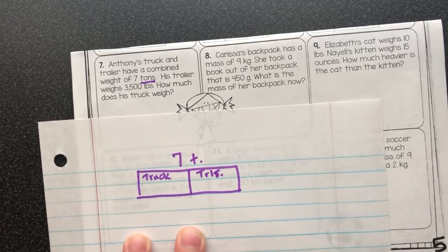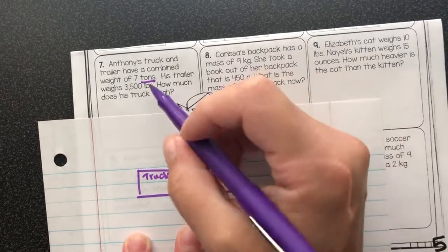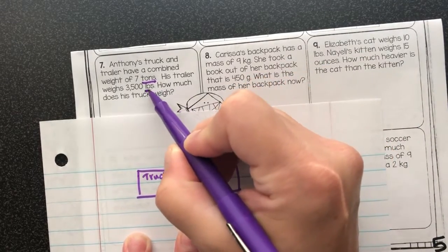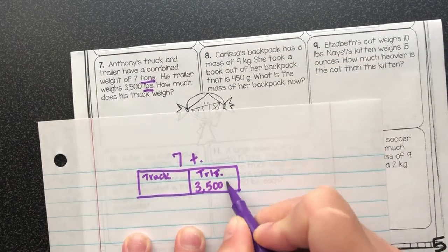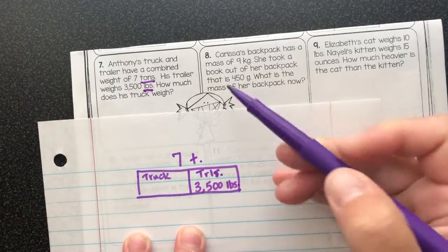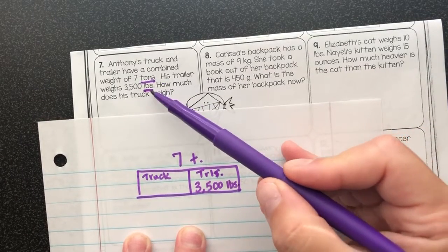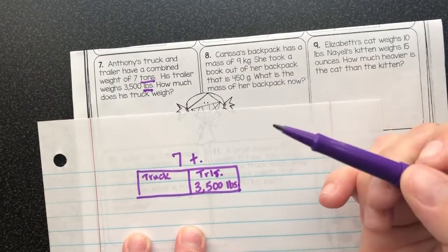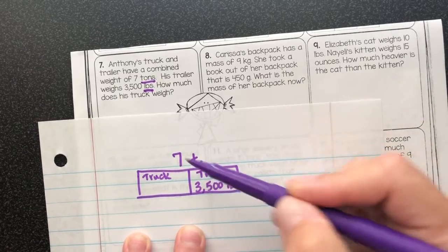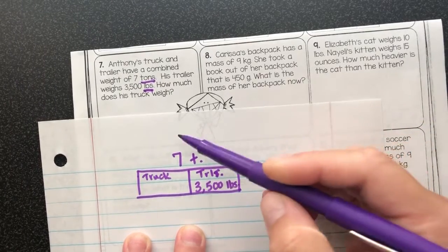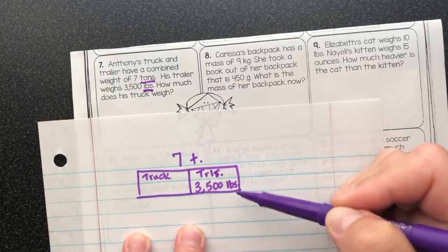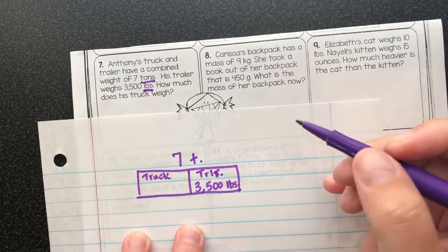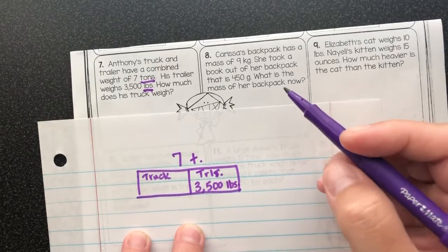Okay, his trailer weighs 3,500 pounds. 3,500 pounds. Notice they changed the measurement. Up here it's tons, here it's pounds. Okay, now if we want to do math here to these numbers, I'm going to have to convert something because I can't do the math with tons against pounds. Okay, they have to be the same units in order to do the math.